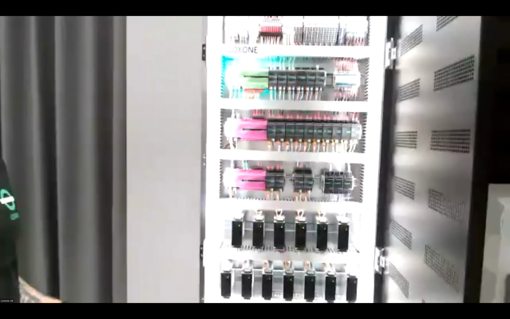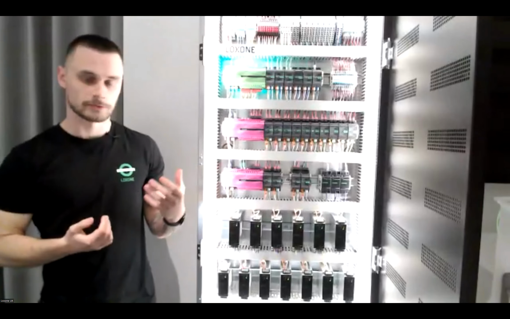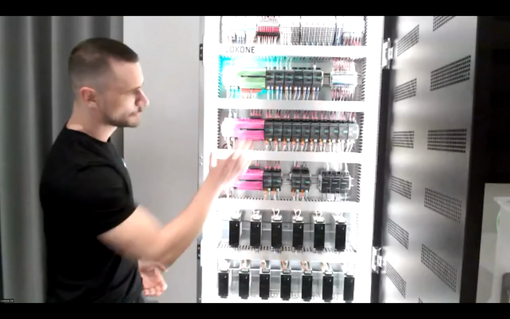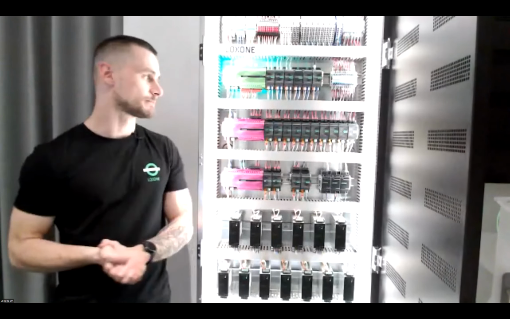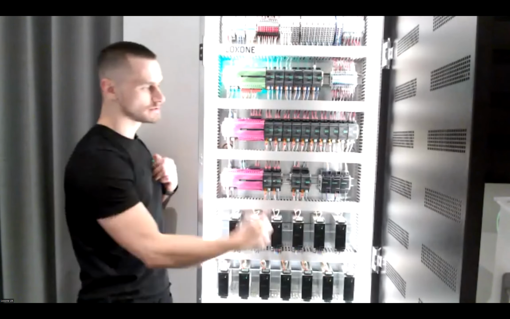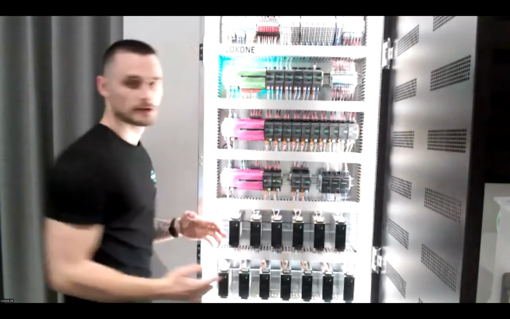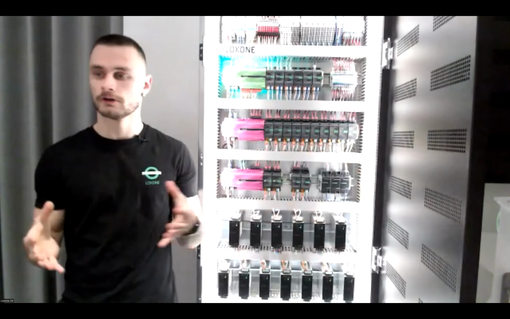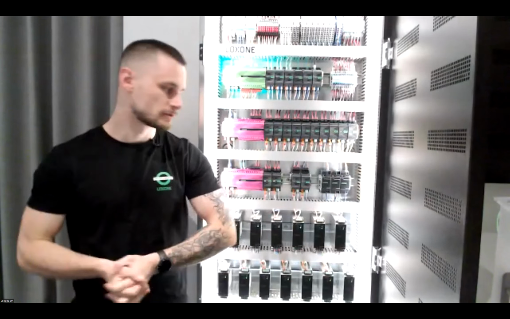So for example, in here, whenever we have mains coming in, they're coming from the bottom, and from here all the way up to the top, we do have that separation happening. So if you have all your 24 volts going on one side and all your mains going on the other, you have less interference, less chance of anything going wrong or having communication issues on either channel.